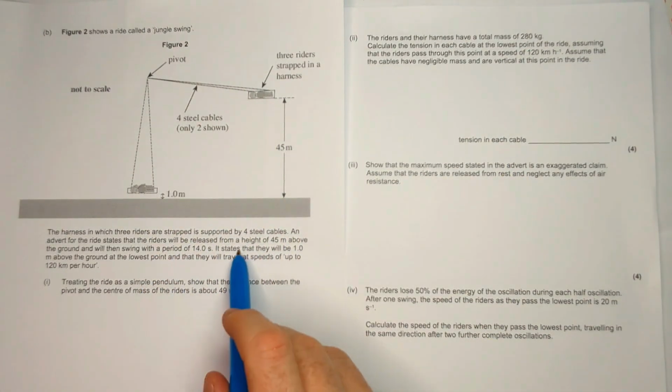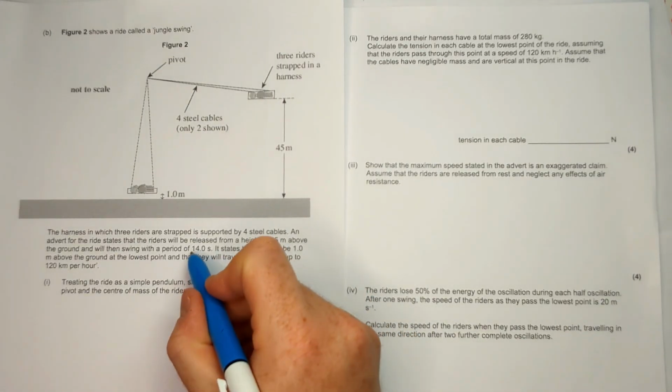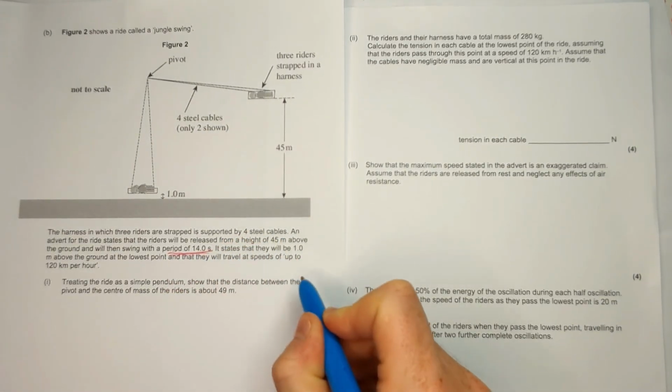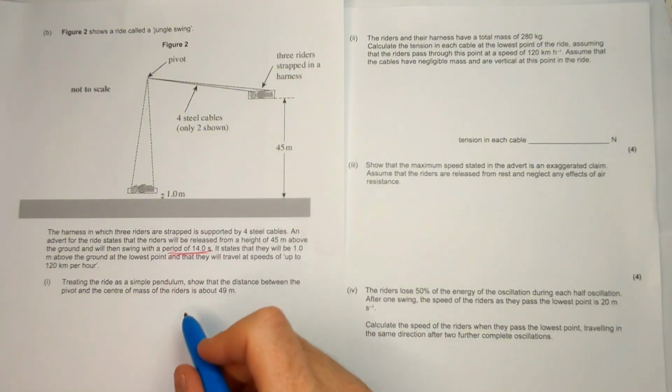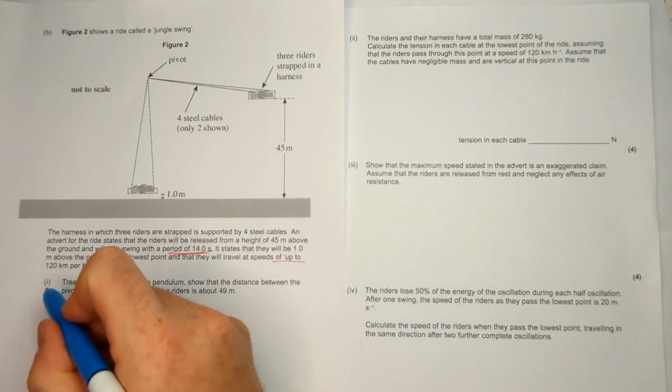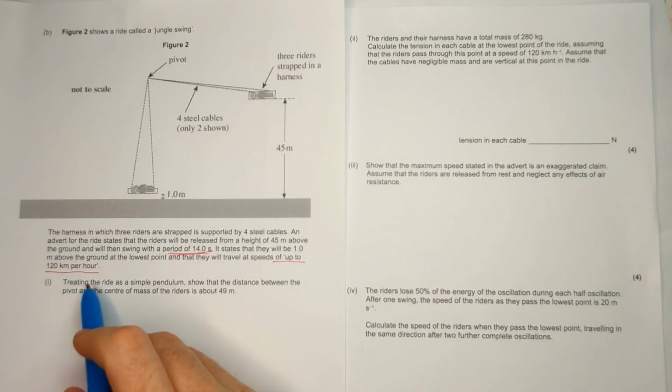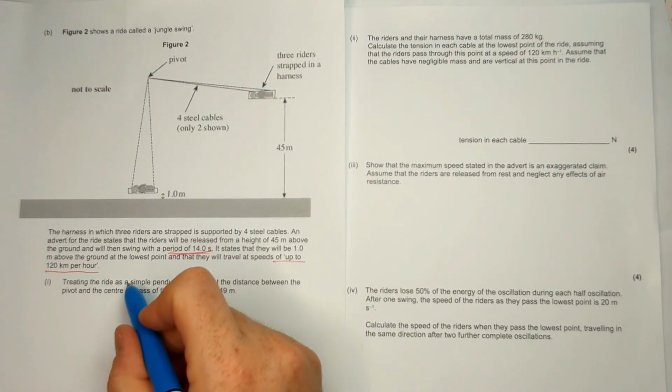The information we'll look at down here is also important because it tells us you've got a time period of 14 seconds. It says they're 1 meter off the ground. We've got that there already. And it says speeds of, quote, up to 120 kilometers an hour. So the first question is, treat it as a simple pendulum.